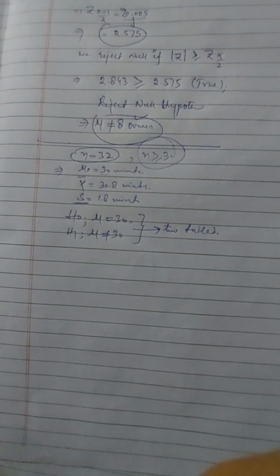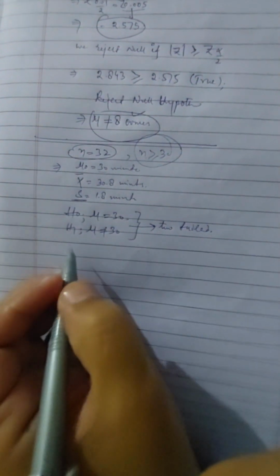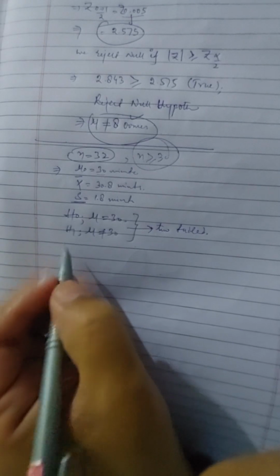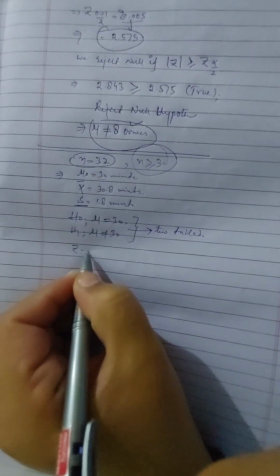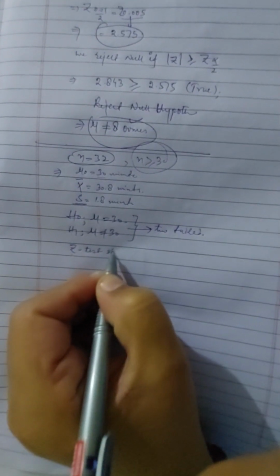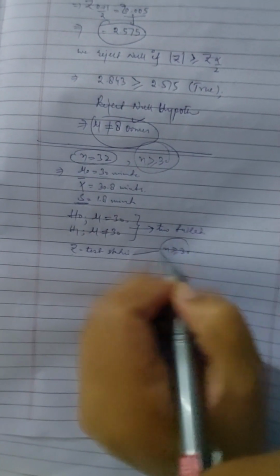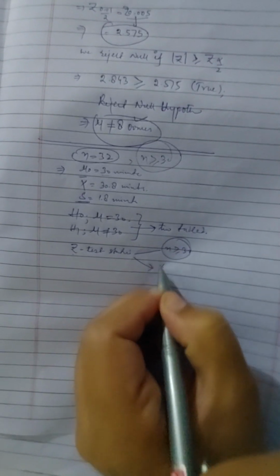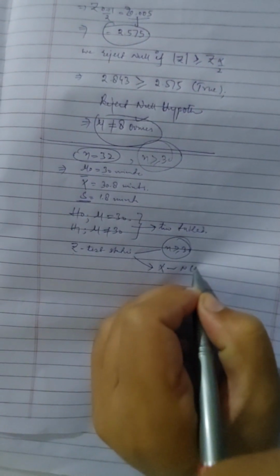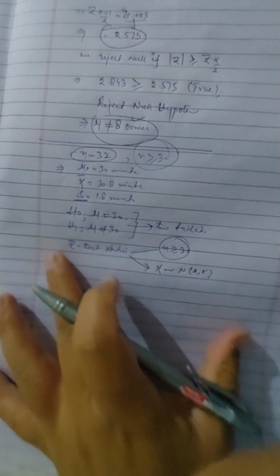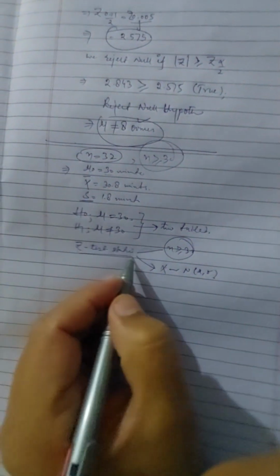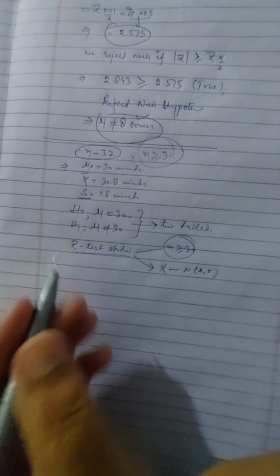We will be using the z-test statistics over here. Why? Because n is greater than 30 and x is following the normal distribution.